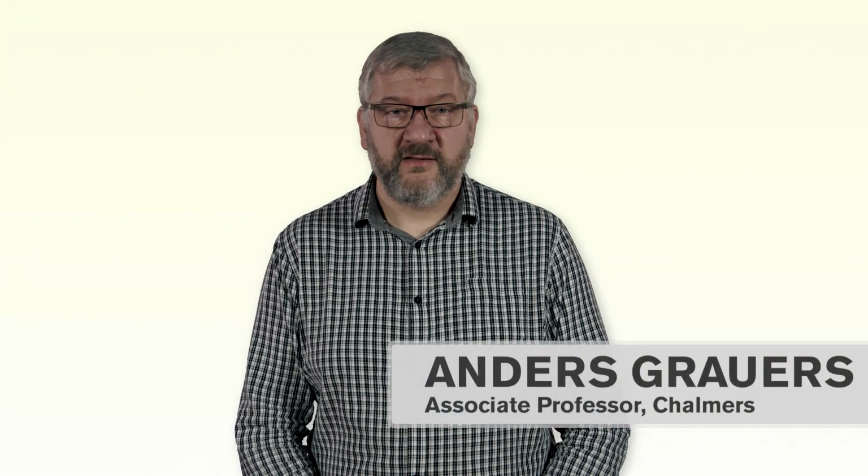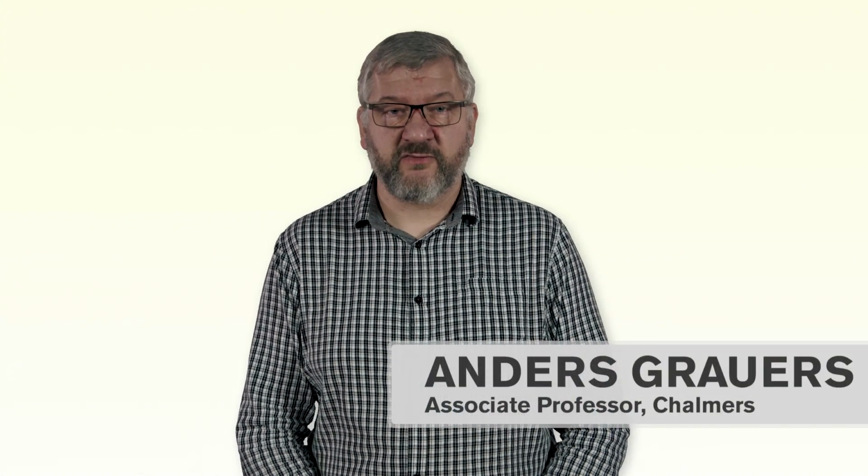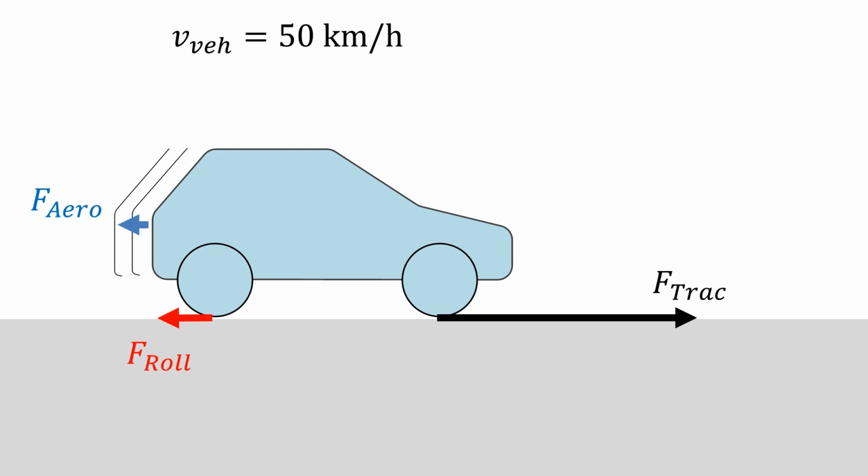Welcome back. In this lecture we will add traction force from the powertrain and see how to calculate the total net force on the vehicle. Newton's second law can then tell us how much the vehicle will accelerate with a certain traction force. We now will look at how the powertrain influences the vehicle.